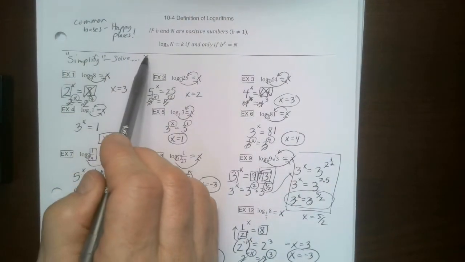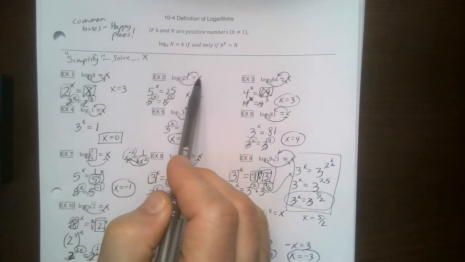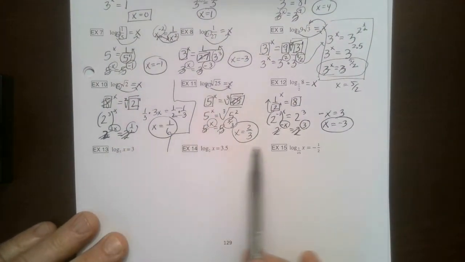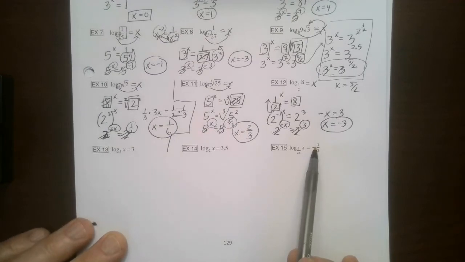So examples 1 through 12, the instructions were simplify. How come? There was no x initially. You had to put it in and then solve. These, the instructions should say solve. I just think she forgot to type it in there.